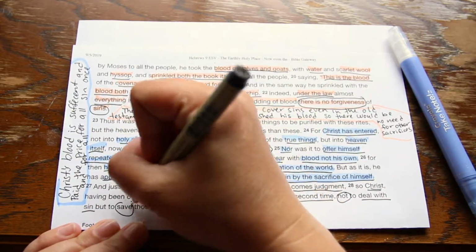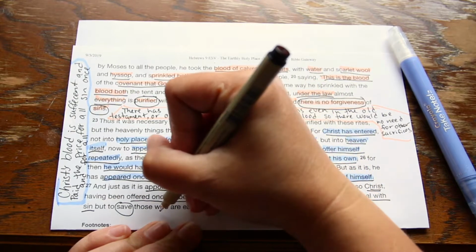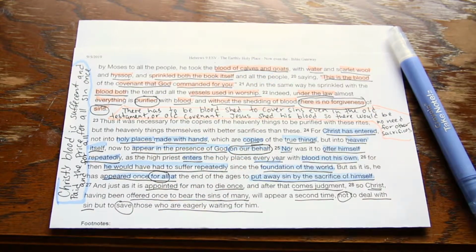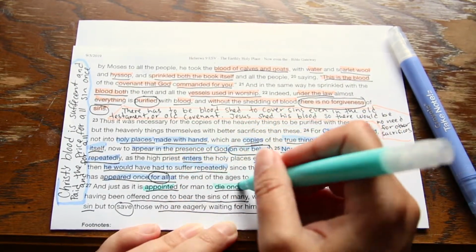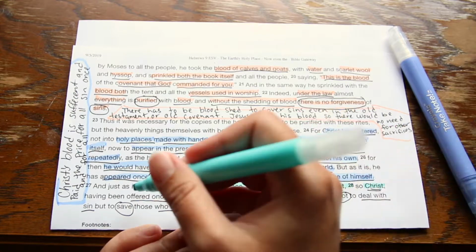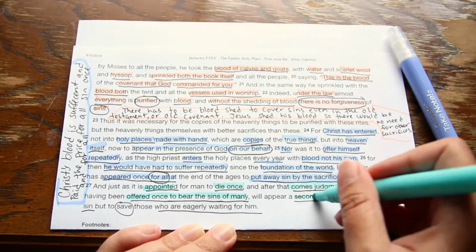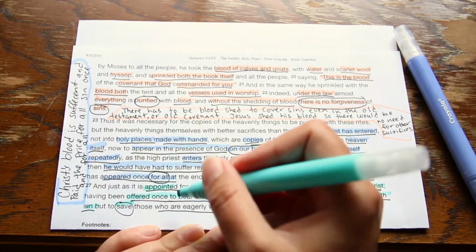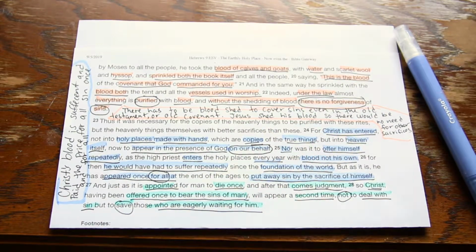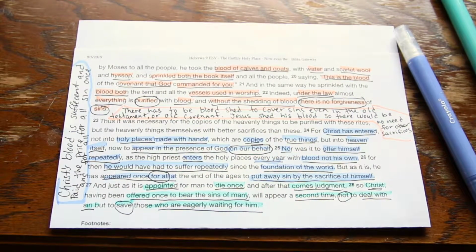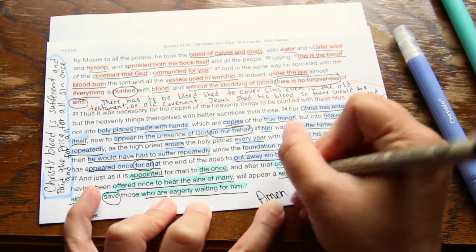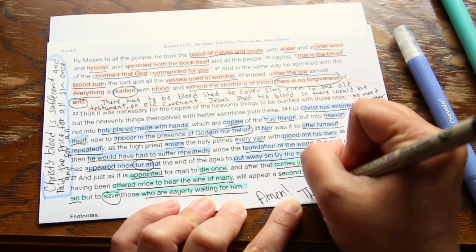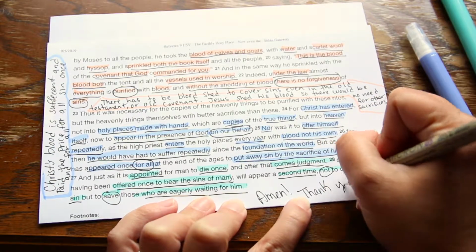I underlined Christ, offered once to bear the sins of many, second time, and then I circled not to deal with sin, and then I circled save, and then I underlined who are eagerly waiting for him. So then I took my other highlighter and highlighted all these places, and then with my pen I wrote, Amen, thank you, Jesus. And then I highlighted what I wrote.